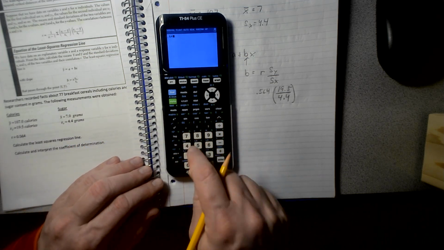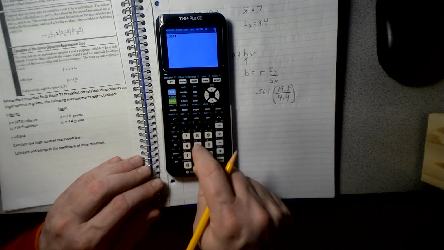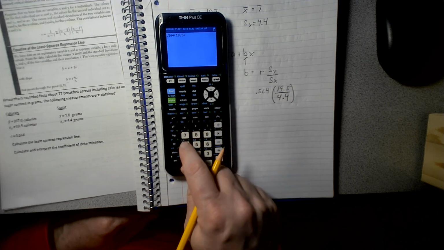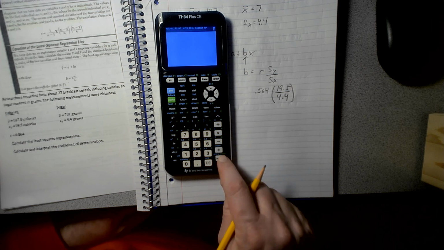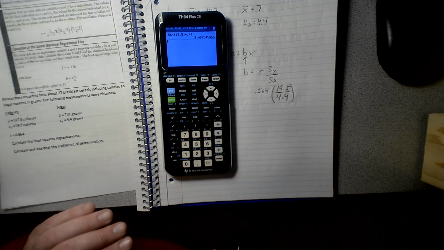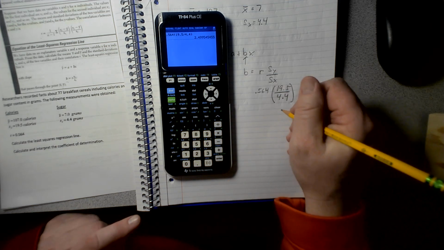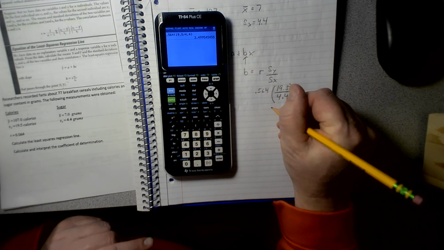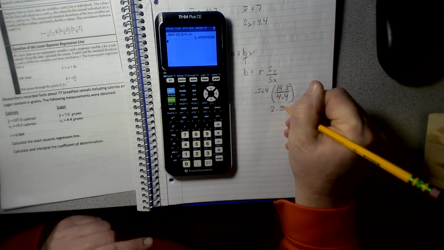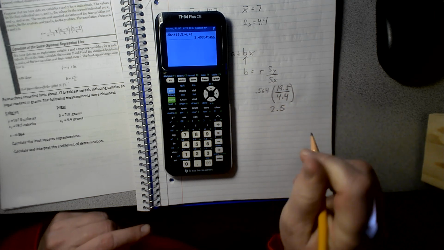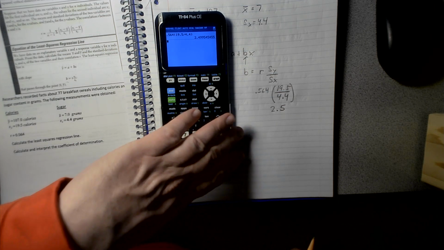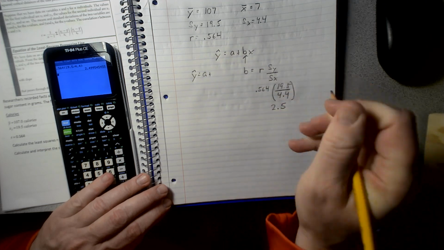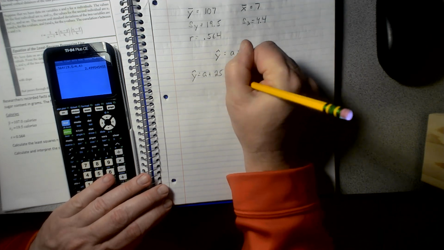So 0.564 times 19.5 divided by 4.4. And I'd say a reasonable rounding for that would be 2.5. Actually 2.500, we could go to more decimal places in writing it, but 2.5 will be good enough. So y hat is equal to a plus 2.5x.